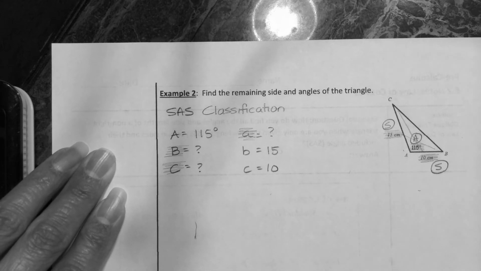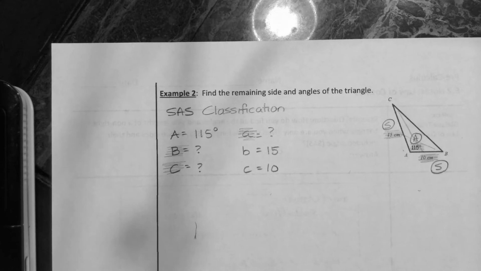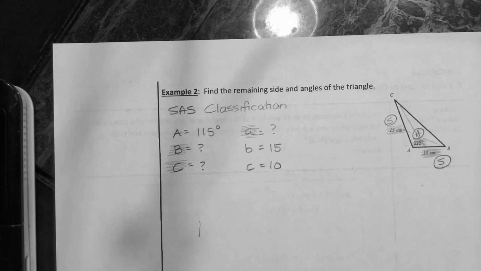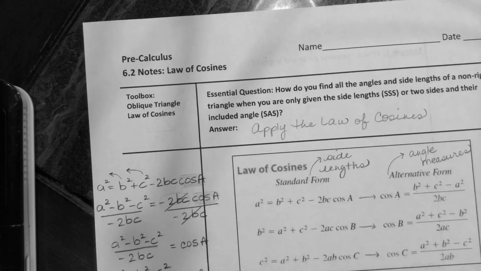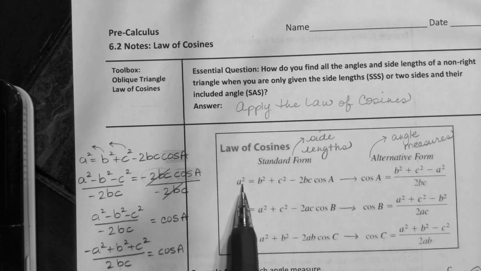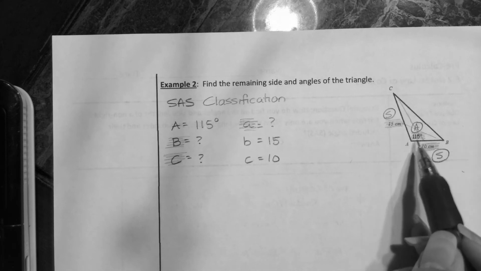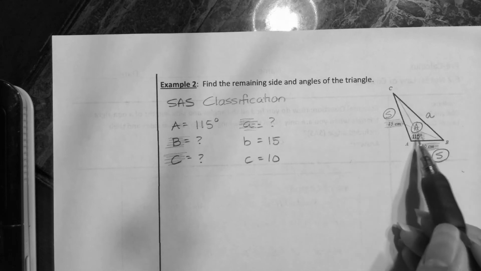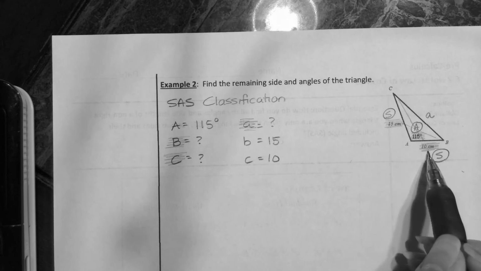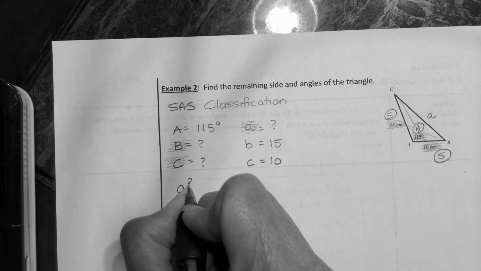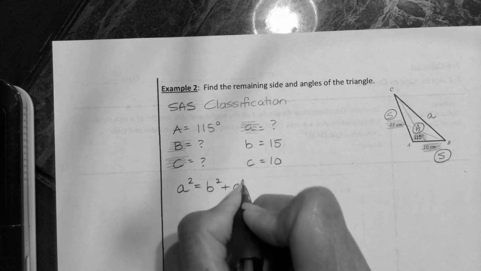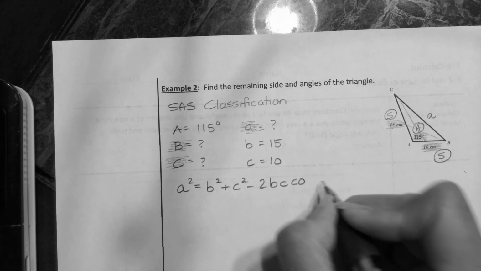So what do we do? What do we need to find first? My suggestion is find your side length first. Why? Well, if I was looking for A, a side length, to find A, I need to make sure that I have the other two sides and the angle in between. I do have the angle and the two sides that it's trapped in between. So I'm going to find my A by using the formula a squared equals b squared plus c squared minus 2bc cosine of capital A.